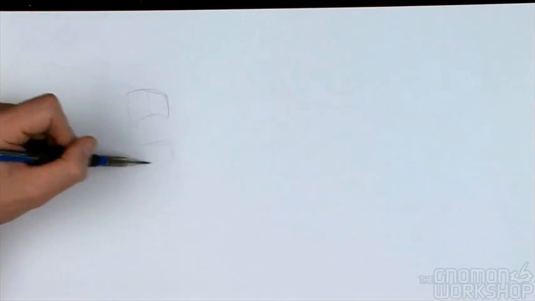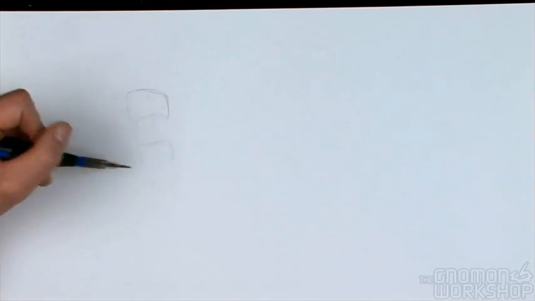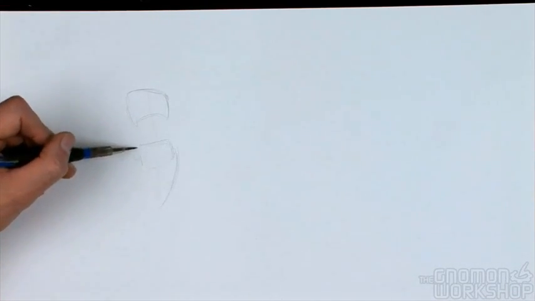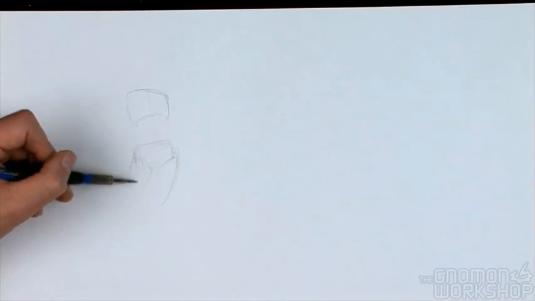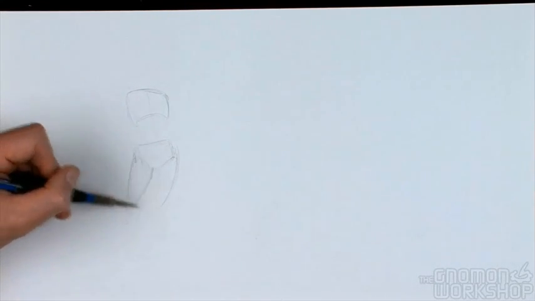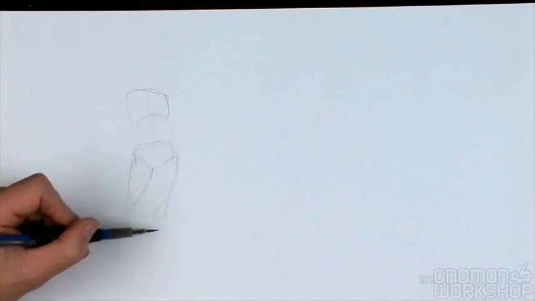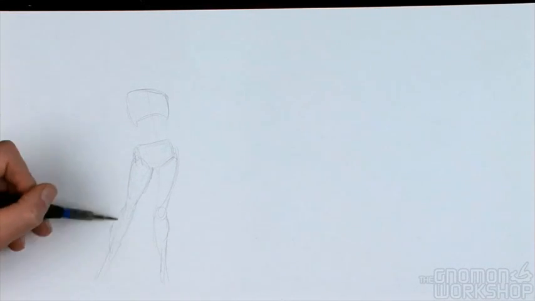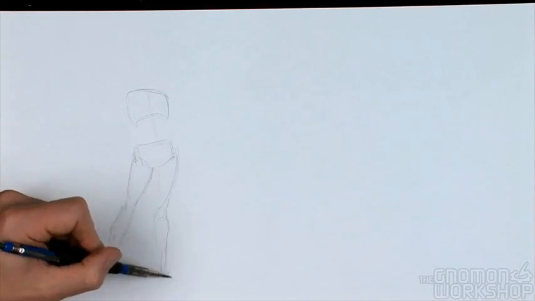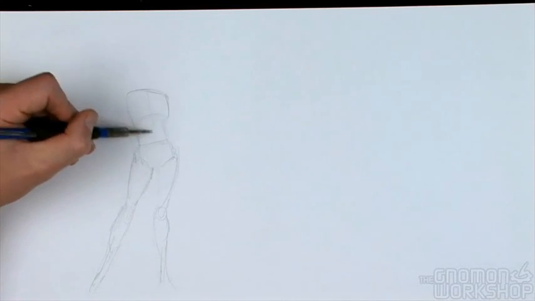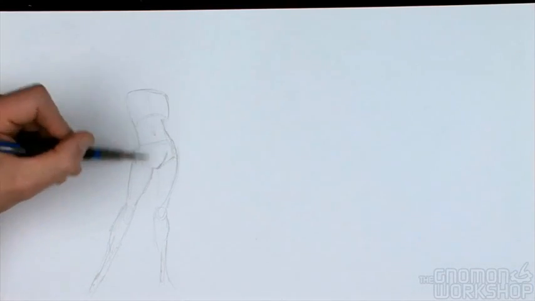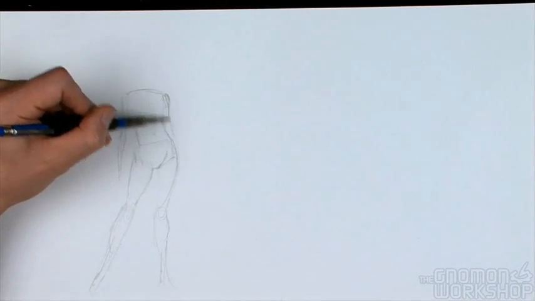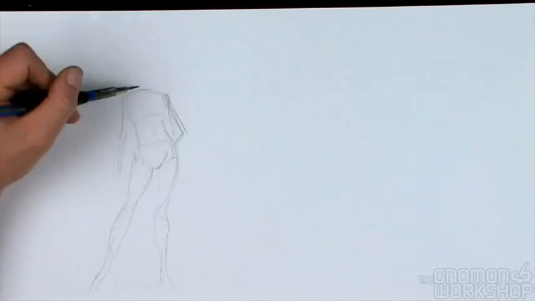So now that I've drawn the male body pretty much completely, we're going to move on to the female body. And the female body, anatomically, has the same mechanisms as the male body, obviously, but the limbs are much sleeker. The hips are wider. Aside from breasts, I think that's the biggest difference: wider hips and legs that are set further apart.